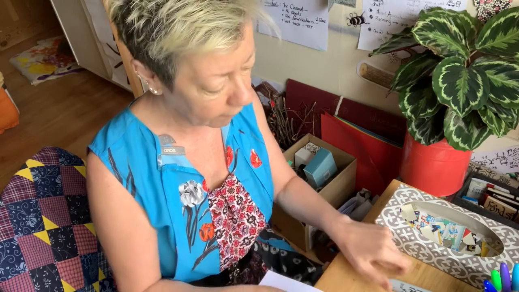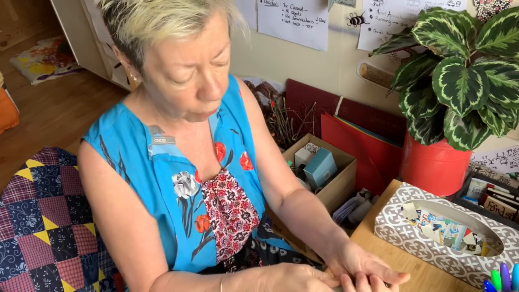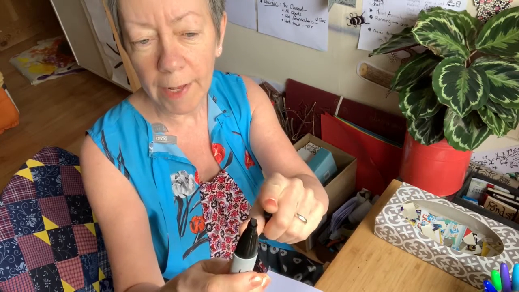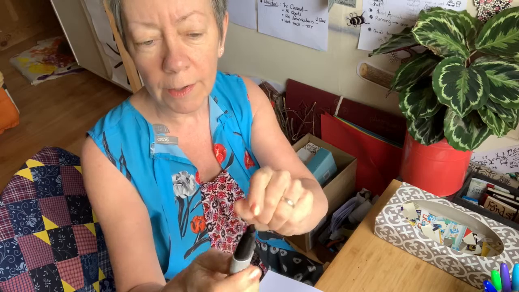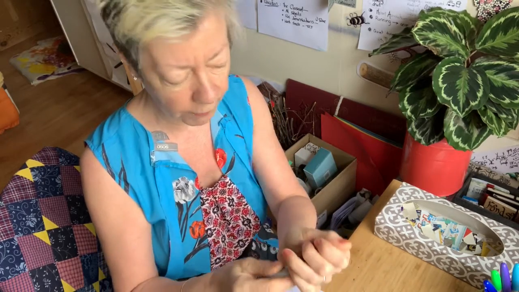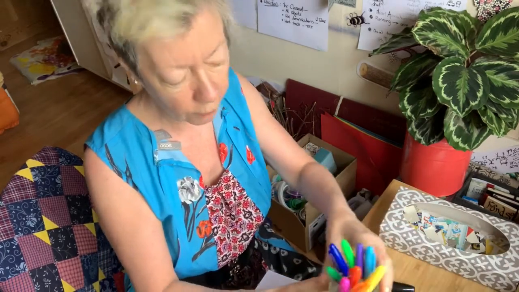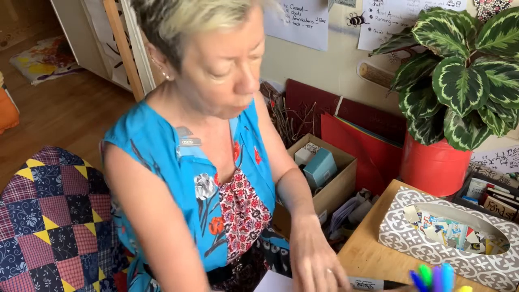Today I'm using a fine Sharpie with a bullet point, and I've got this thicker Sharpie which has got a chiseled point, so one side is flat and the other side is finer, and I can make thicker lines with this one. And I've also got some coloured Sharpies here in my pot. I might think of a way of amalgamating them on my poster.